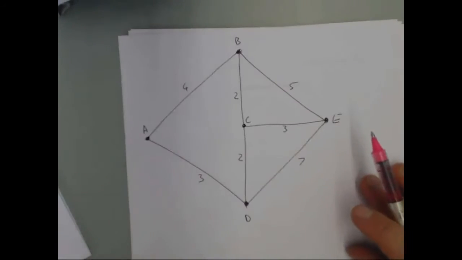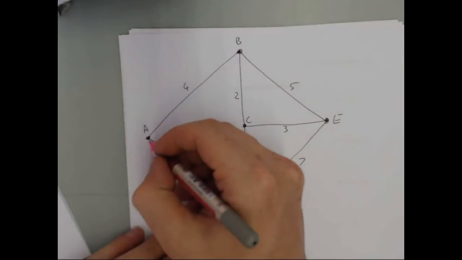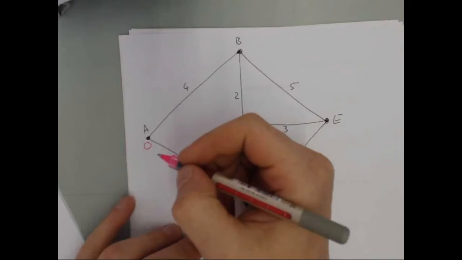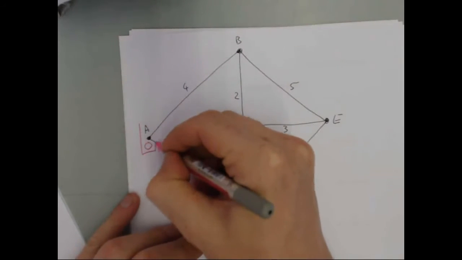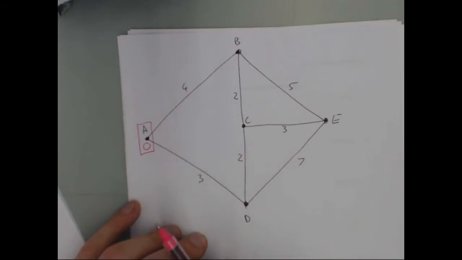So the first step of Dijkstra's algorithm is assign a value of 0 to the starting node and draw a box around the node to show that that label is permanent. So we're going to be changing the labels on each node, but once we draw a box around them, we know it's permanent. Step 2, consider all unboxed nodes connected to the node you have just boxed.